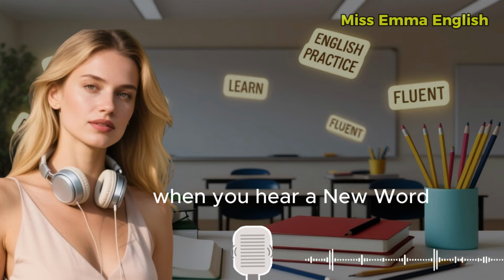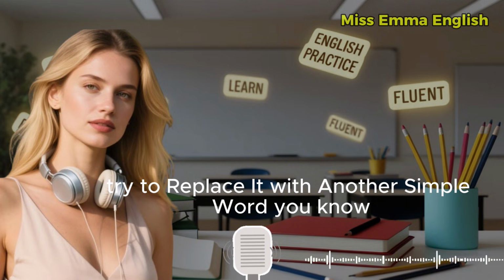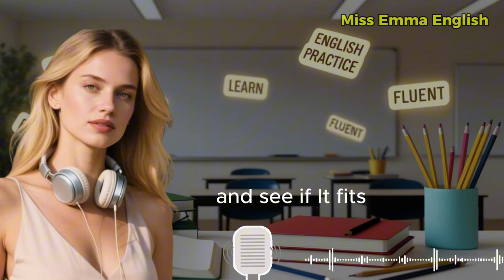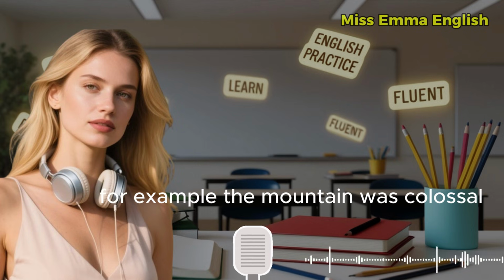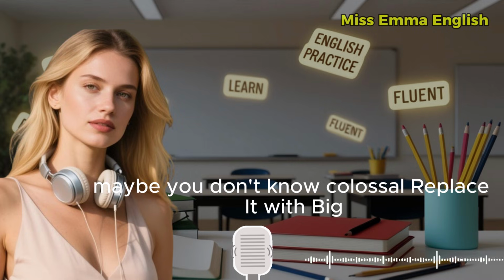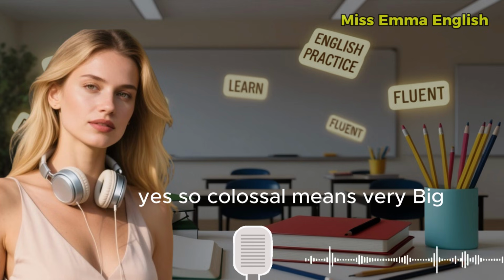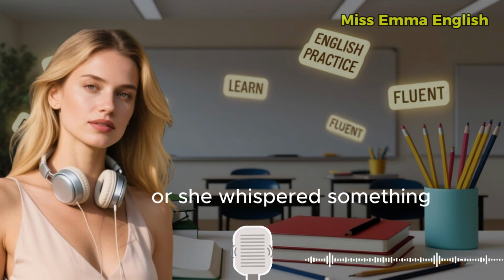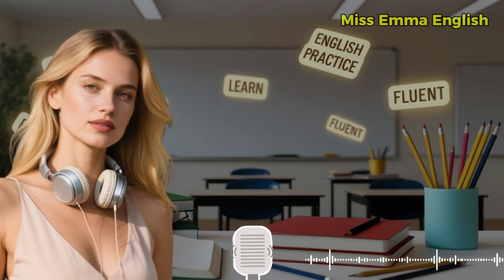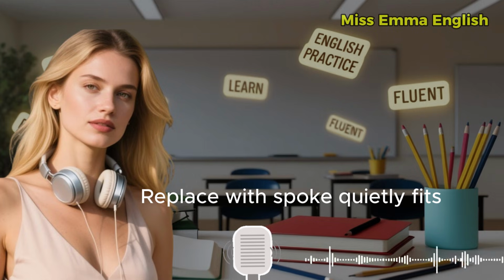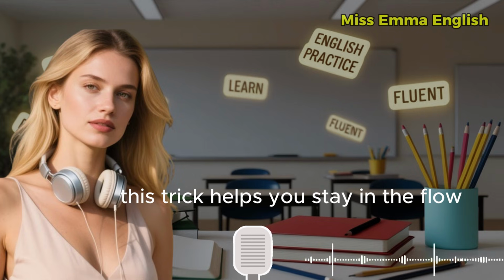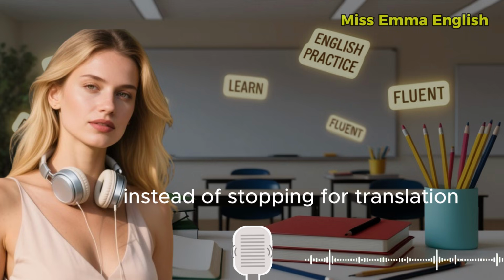Another useful method is substitution. When you hear a new word, try to replace it with another simple word you know and see if it fits. For example, the mountain was colossal. Maybe you don't know colossal. Replace it with big. Does it fit? Yes. So colossal means very big. Or, she whispered something. Replace with spoke quietly. Fits? This trick helps you stay in the flow instead of stopping for translation.